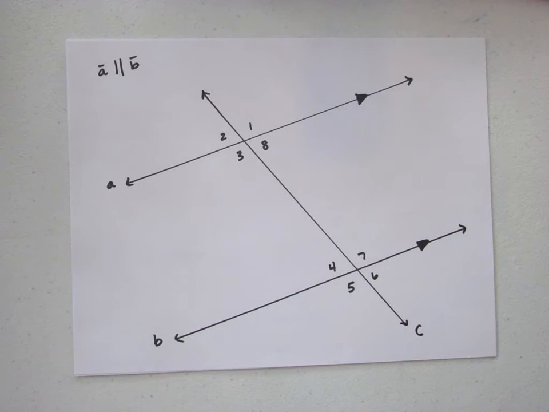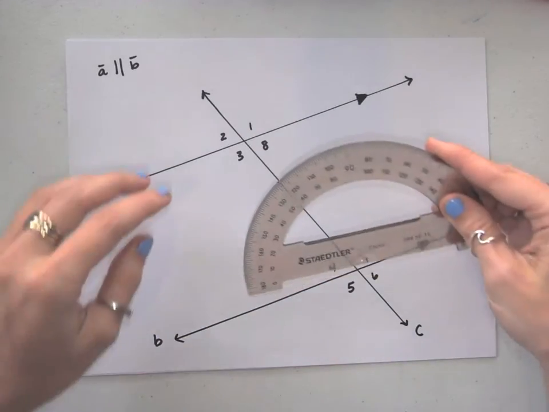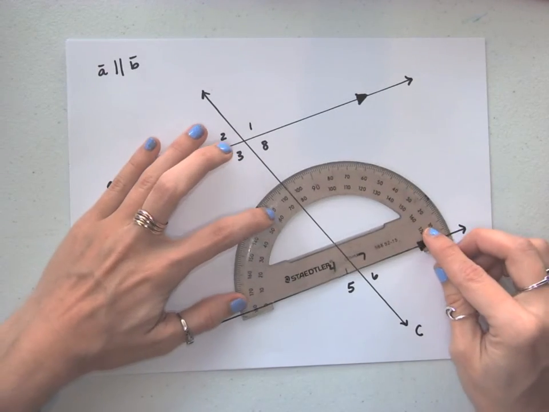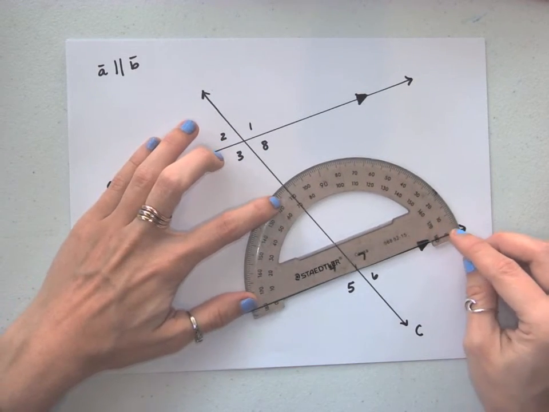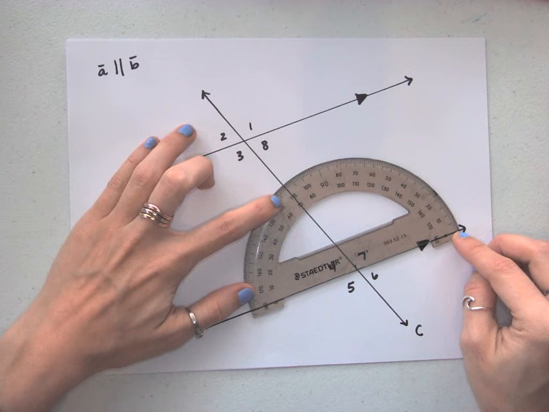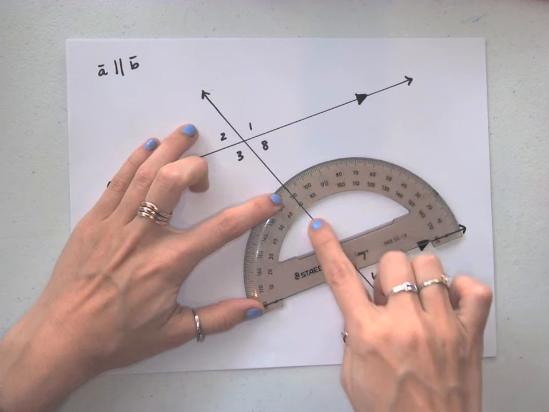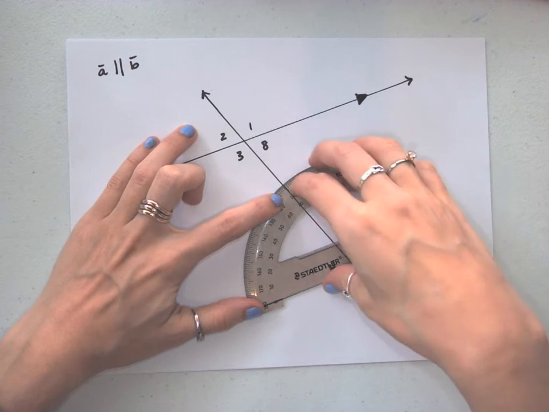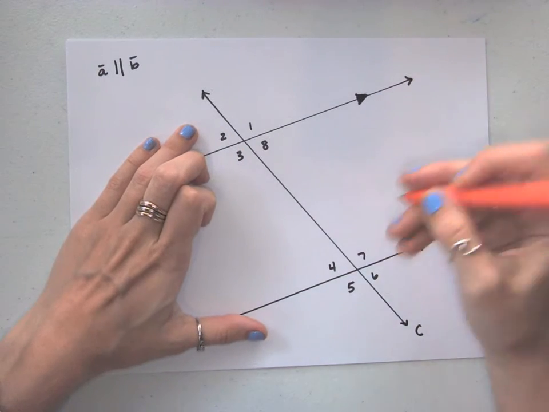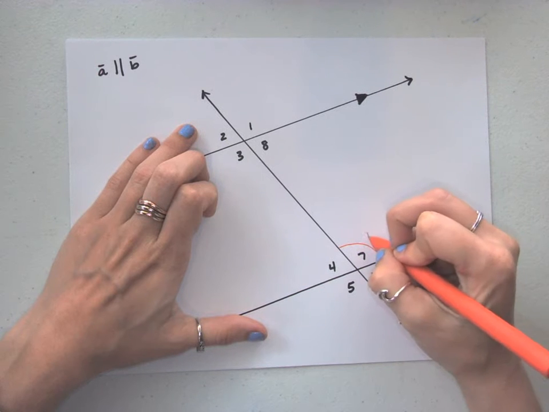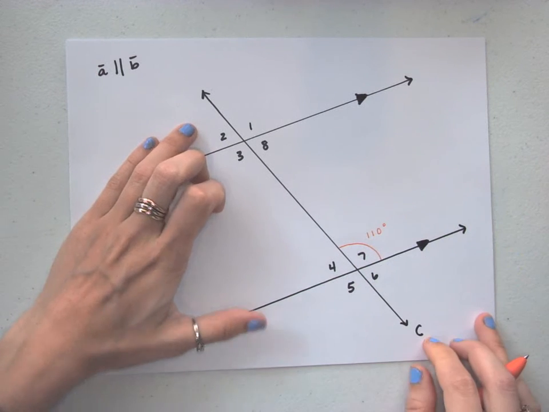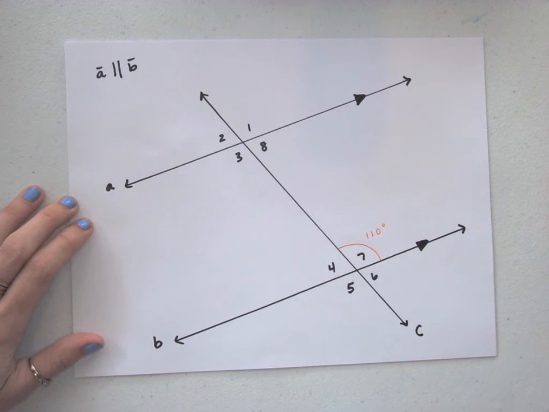Okay, I am back with my protractor. I think you guys can see. All right, cool. Let's see if I line it up. It's not a perfect protractor, but I can line up the ends and kind of see. It looks like angle 7 is just about 110 degrees. So I'm gonna say that that's our given information for right now.